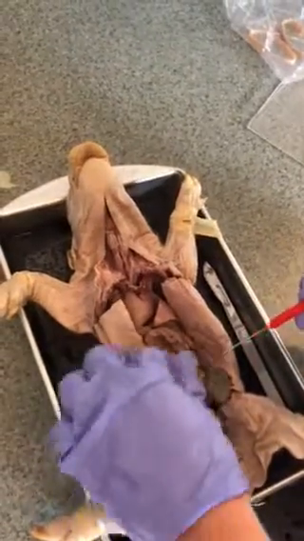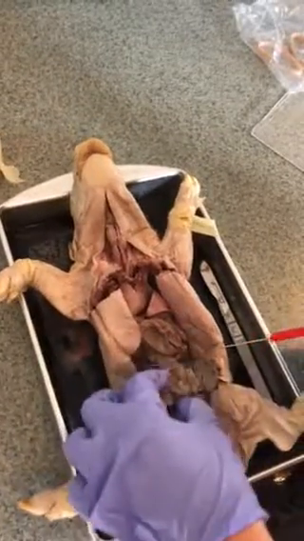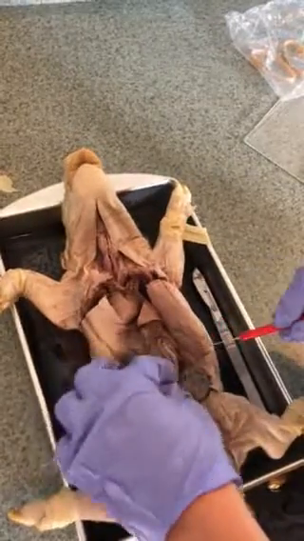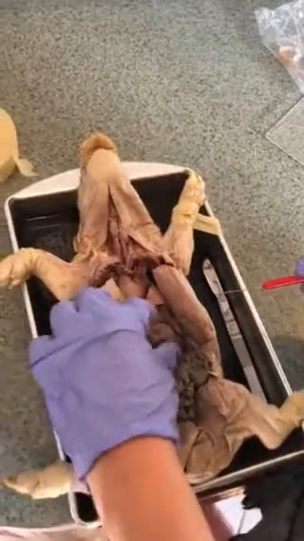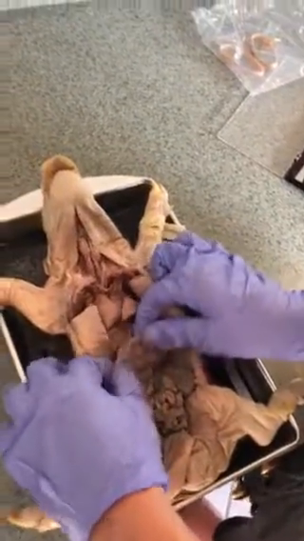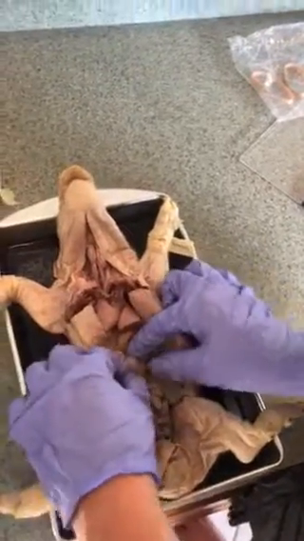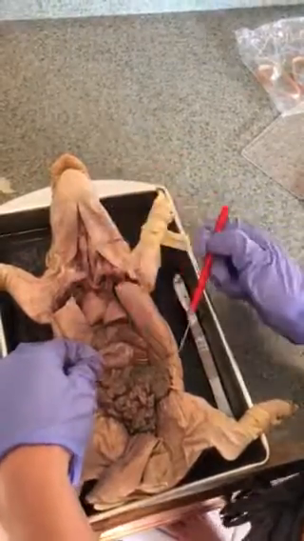Okay, this is a small intestine. All this area here that connects to the stomach. And we have the stomach, which is this whole organ right here. Connected right next to the stomach is going to be the spleen. So this right here is the spleen.